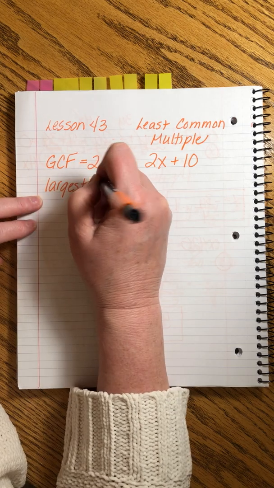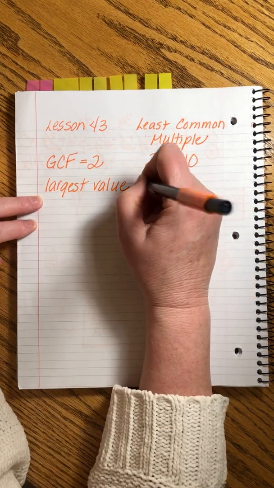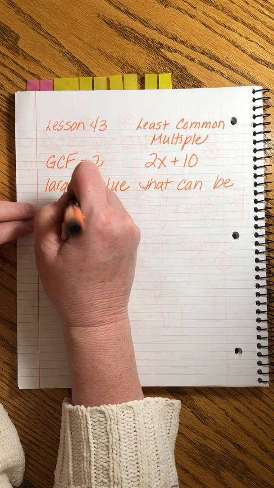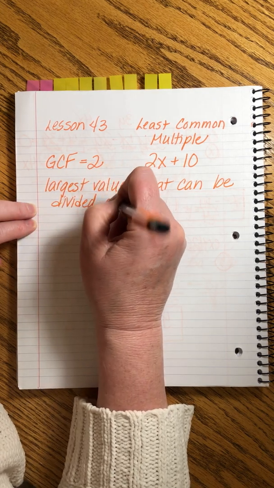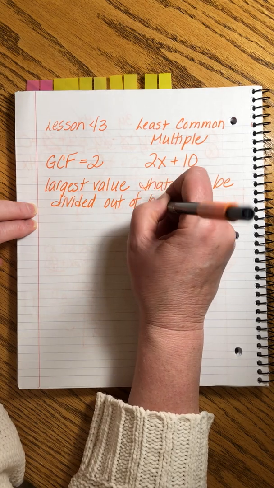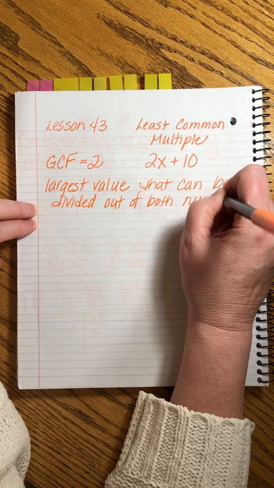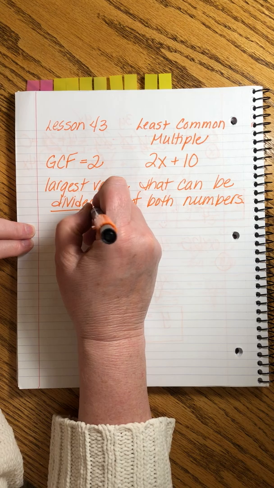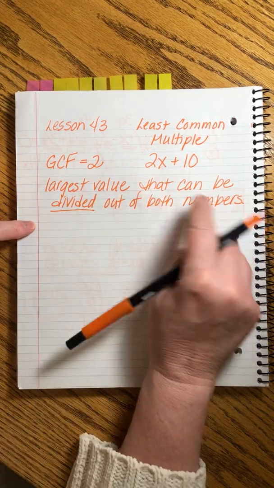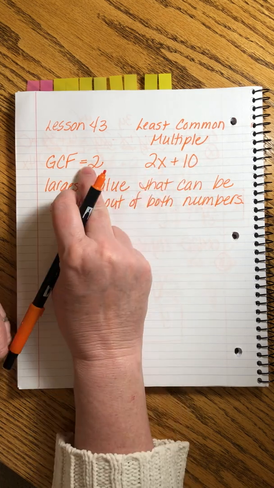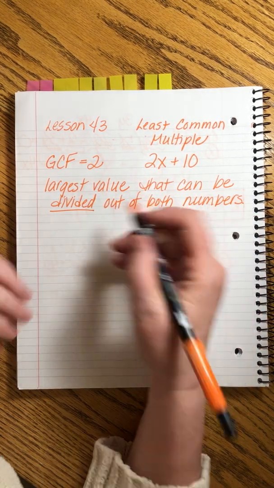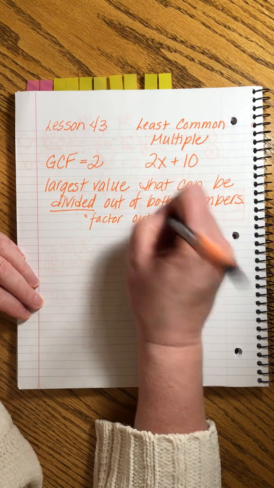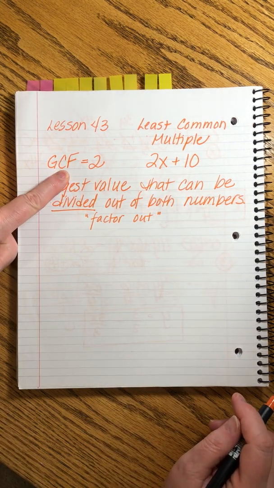I'm going to put words to it, and you know how that always limits things. The greatest common factor is the largest value that can be divided out of both numbers, right? So we look at this and go, oh, we can pull a 2 from both of them. So we factor out the 2. And sometimes that helps. We factor out to find the greatest common factor.